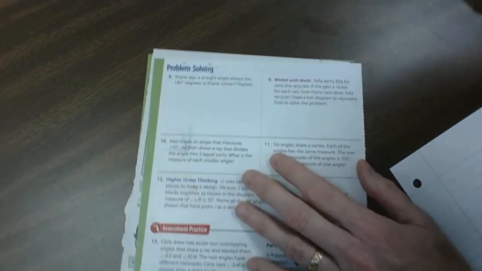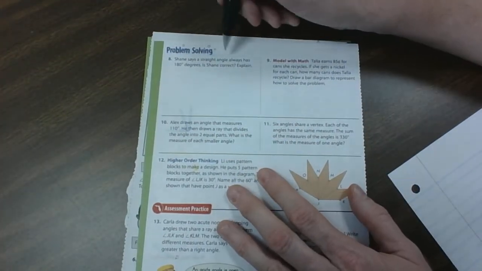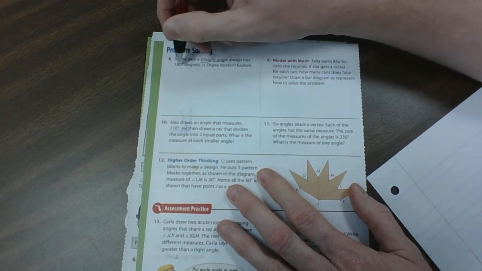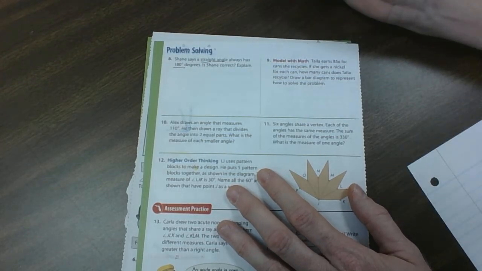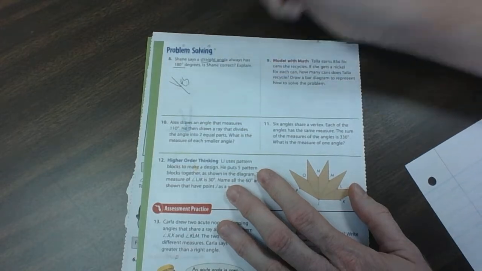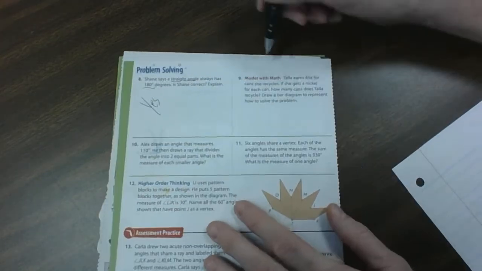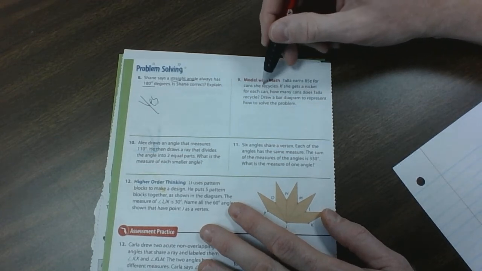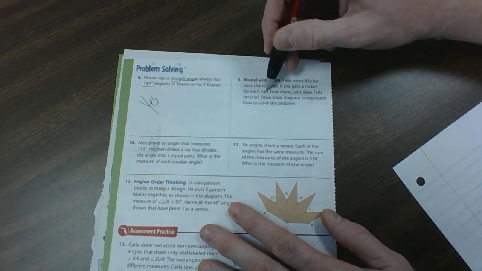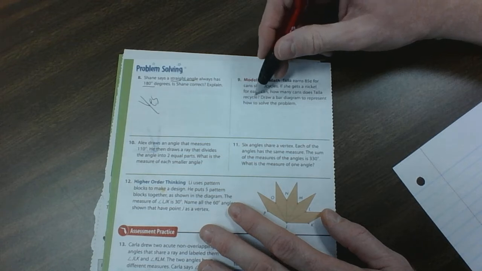Back page. Have your line paper ready. All right. Shane says a straight angle always has 180 degrees. Is that true? Yes. A straight angle always equals 180 degrees. Okay. Tala earns 85 cents per can she recycles. If she gets a nickel for each can, how many cans does Tala recycle?